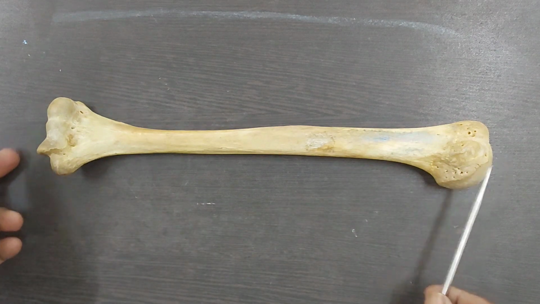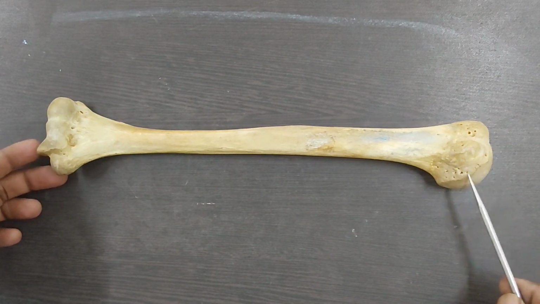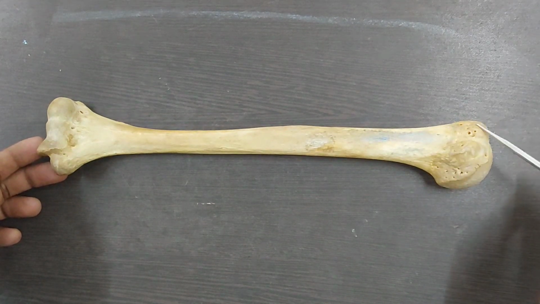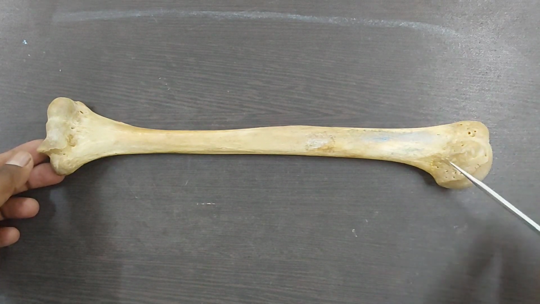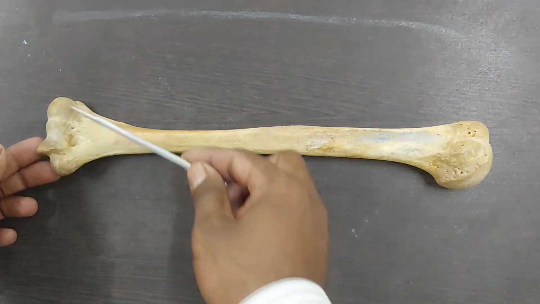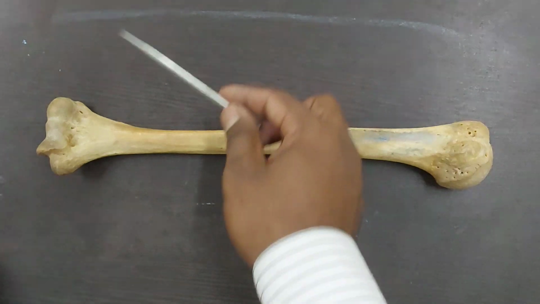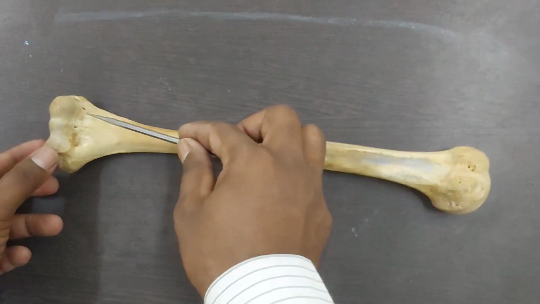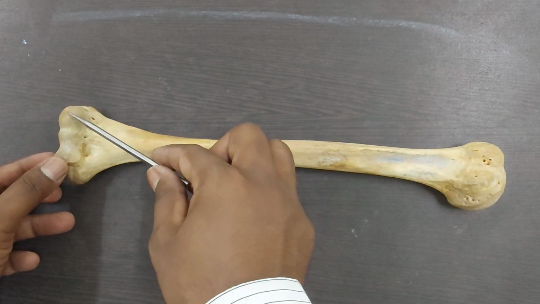Now you know the upper end and lower end. The rounded head of the upper end is directed medially and forwards. Then search for the greater tubercle, which is directed laterally, and the lesser tubercle directed medially. Then the rounded capitulum is on the lateral aspect and the pulley shaped trochlea medially, on the anterior aspect of the lower end of the humerus.